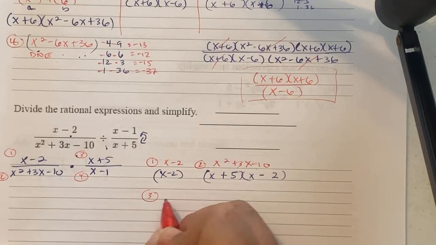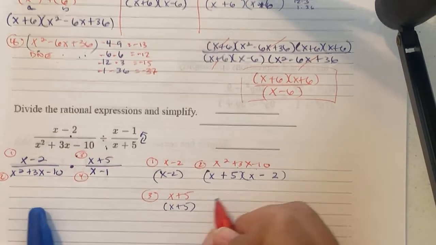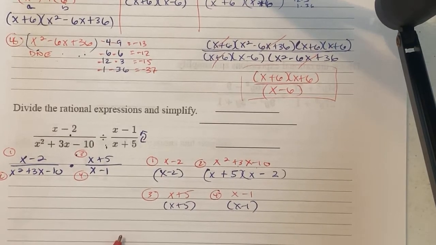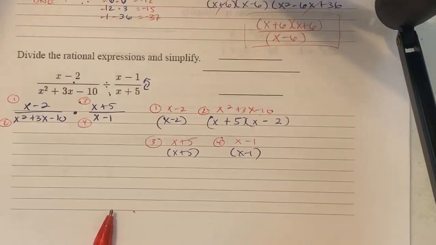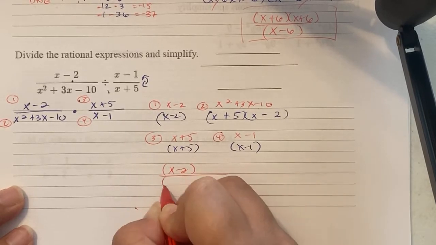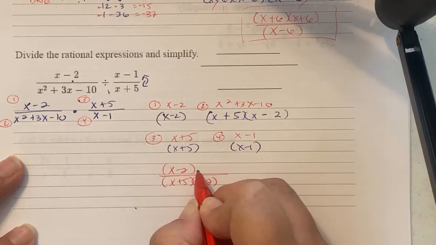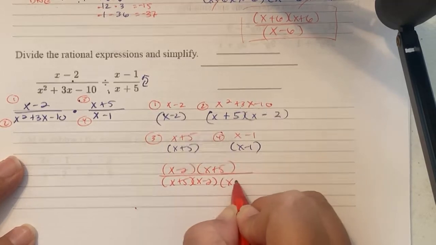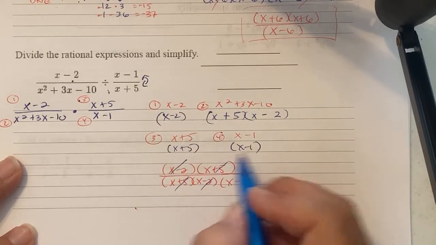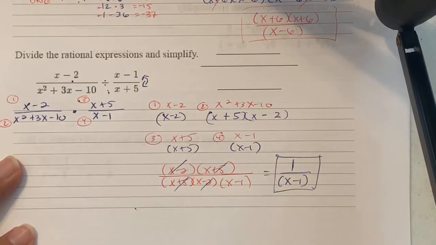Then we go to number 3. Now number 3 is our x plus 5. Remember, we flipped them. So it stayed x plus 5. Number 4, when we flipped, was x minus 1. And it stays x minus 1. We are going to basically group it back together. So 1, 2, 3, 4. So we see x minus 2, and 2 became our x plus 5, x minus 2. Our 3 is our x plus 5. And our 4 is x minus 1. Cancel out their like terms. So x minus 2 and x minus 2, x plus 5 and x plus 5. The numerator went away. But remember, as a placeholder, we put a 1. So this is our final answer.